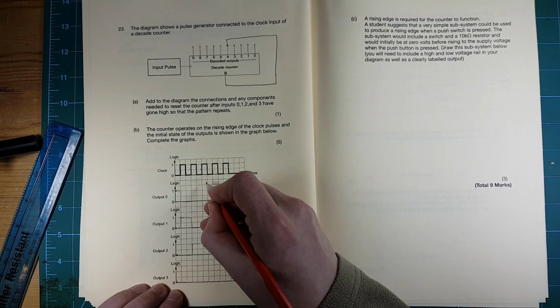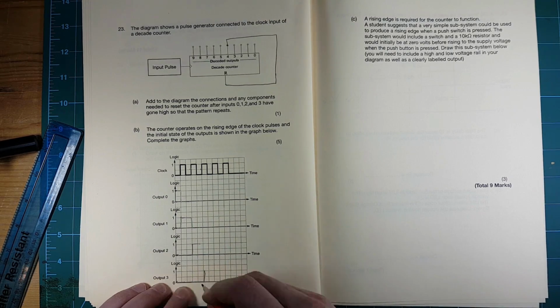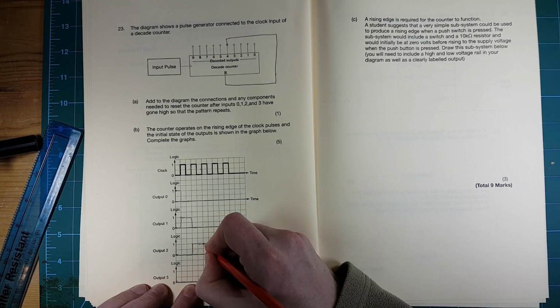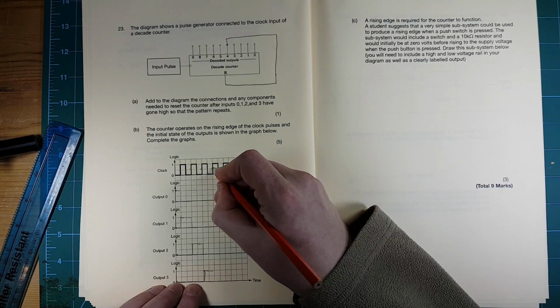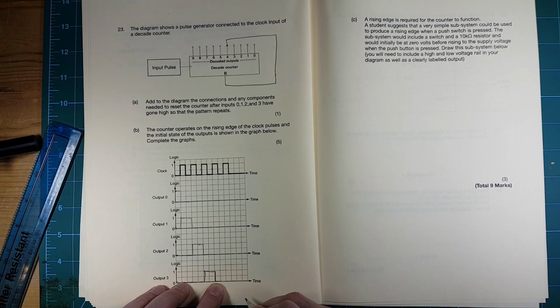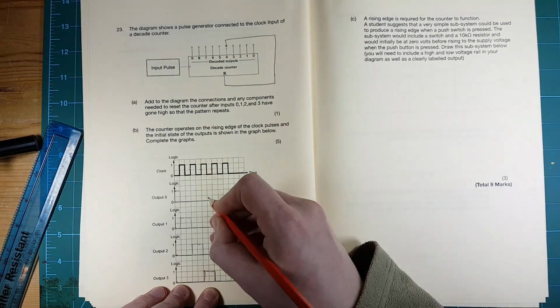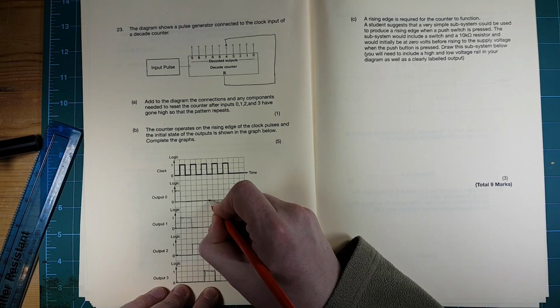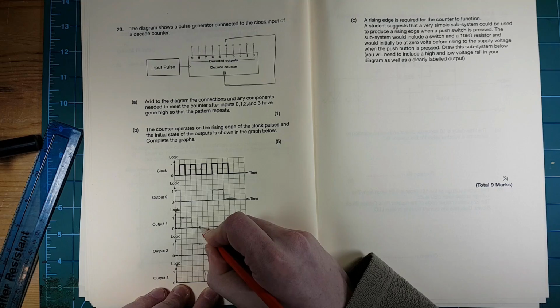At the third rising edge, output 3 is going to go high, output 2 is going to go low, like so. On the fourth rising edge, this one's going to go low, and it's going to reset back so that output 0 goes high again, and then the pattern repeats.